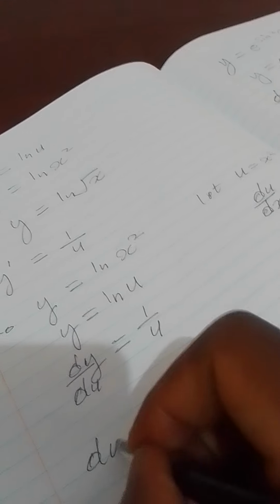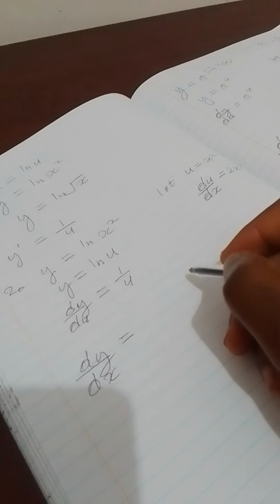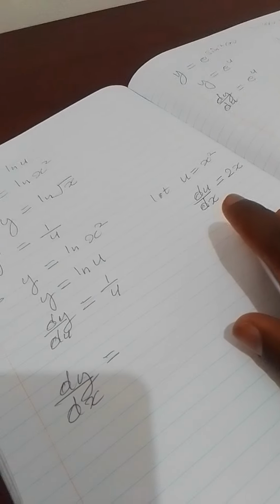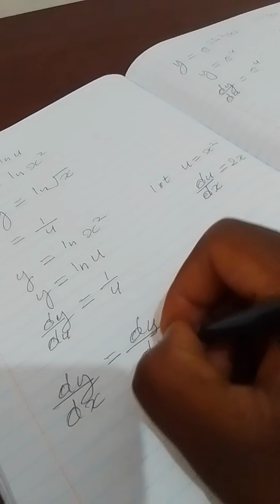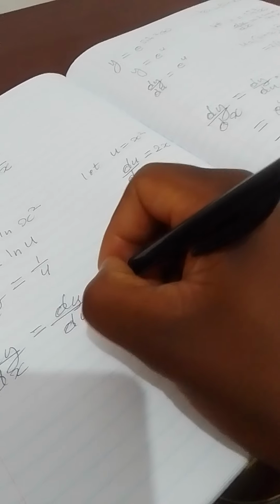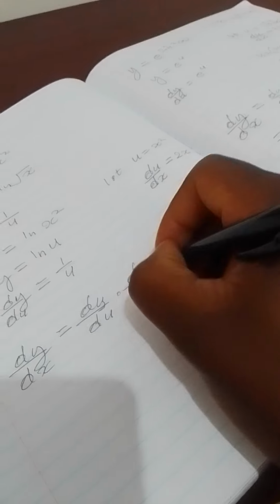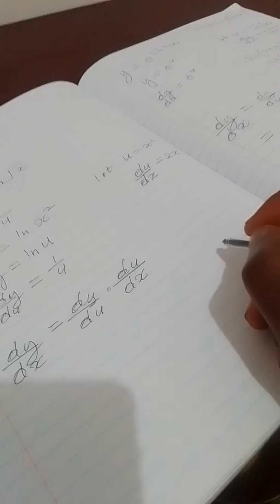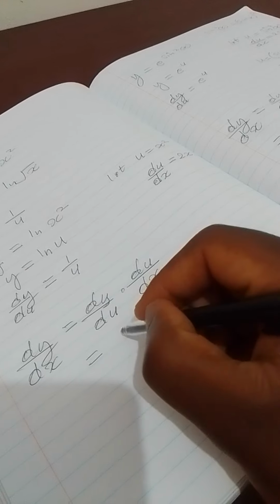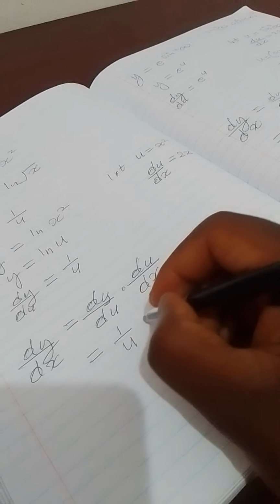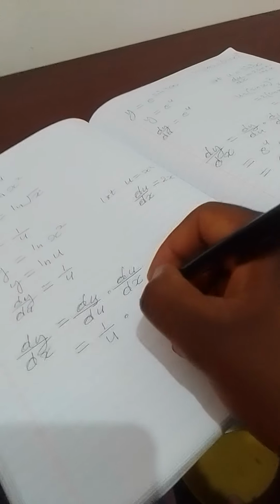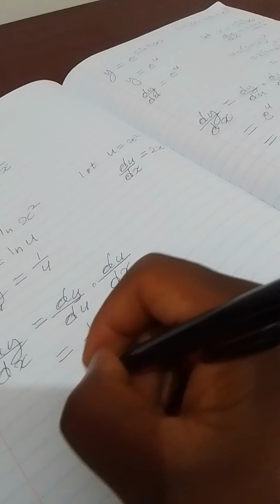And then dy over dx is equal to dy over du times du over dx, which is 1 over u times 2x.